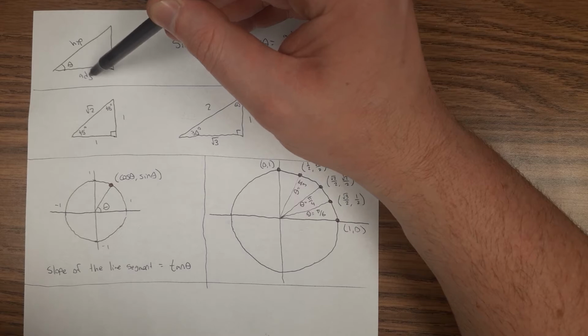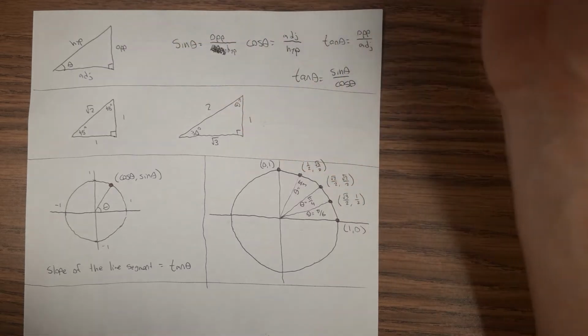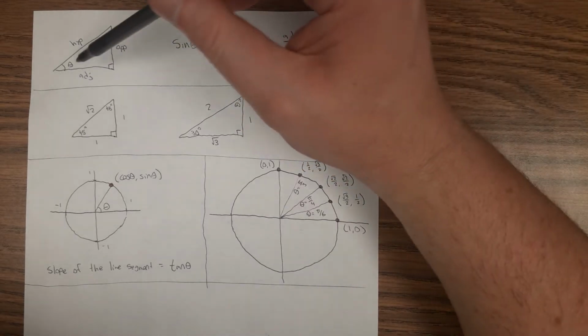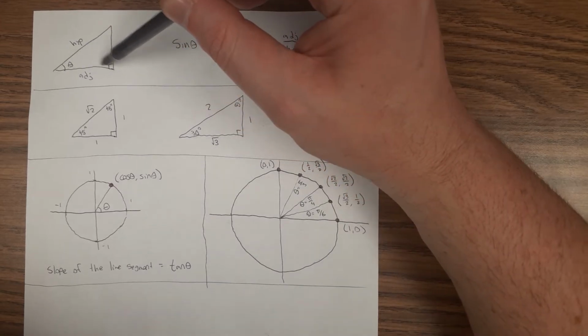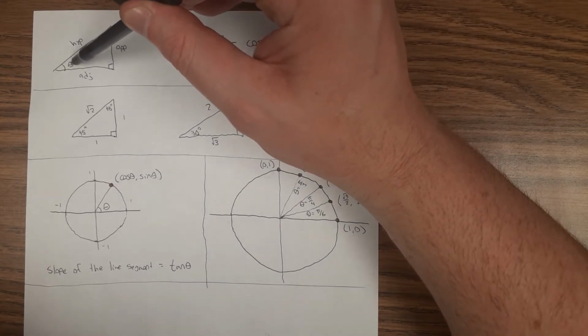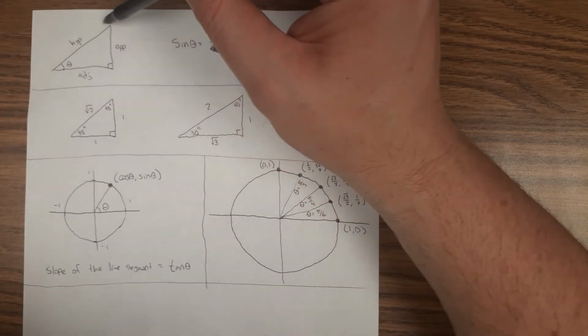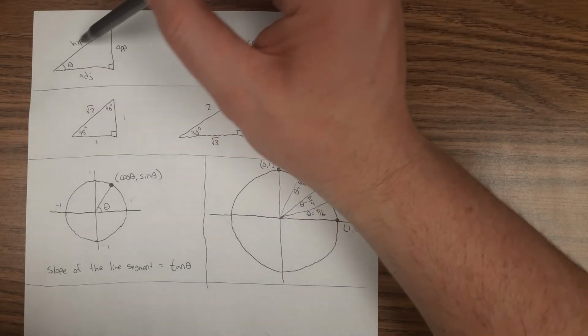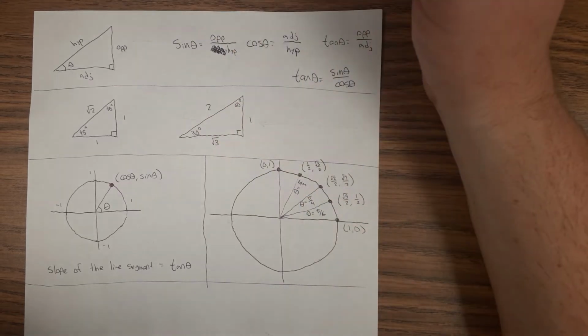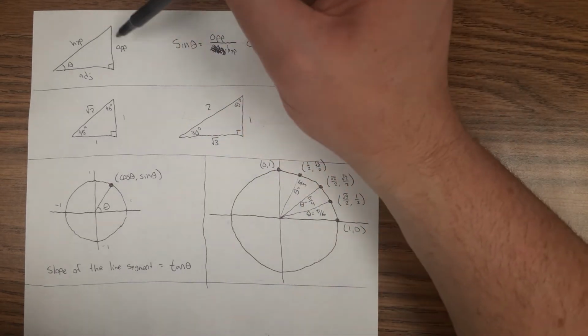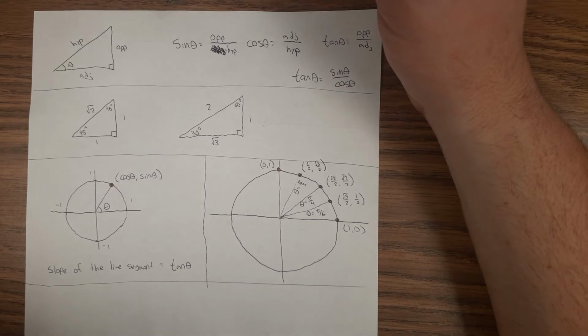We call this one adjacent. Adjacent is just a word meaning next to. So this edge is next to the angle. Of course, the hypotenuse is also next to the angle, but we call the hypotenuse the hypotenuse. The hypotenuse is special. It's the longest side. So these are opposite, adjacent, and hypotenuse.